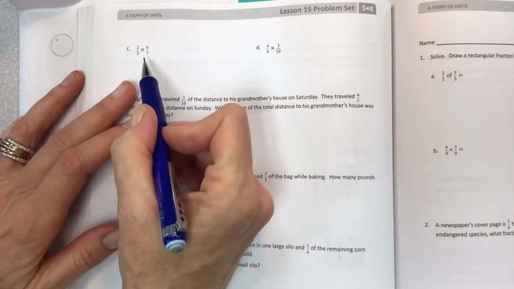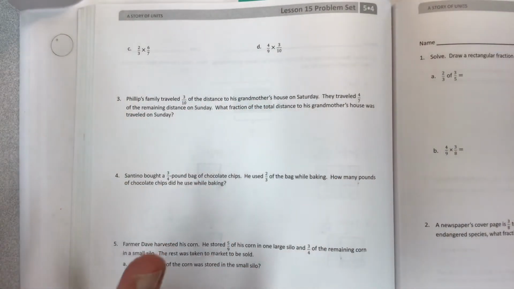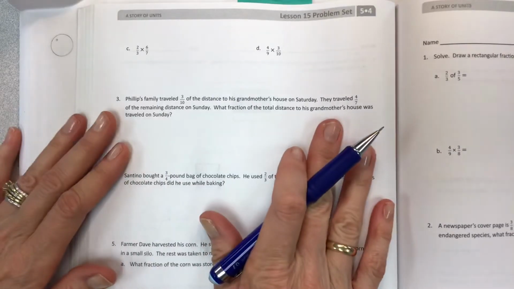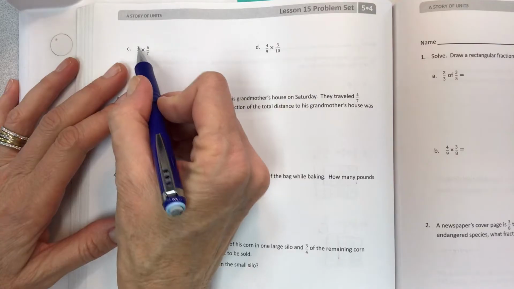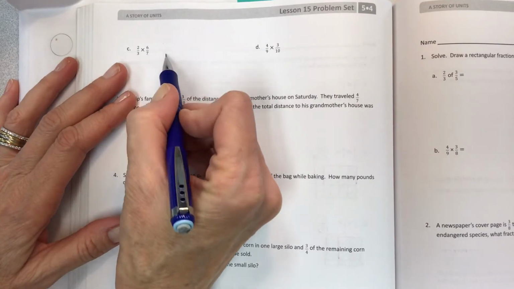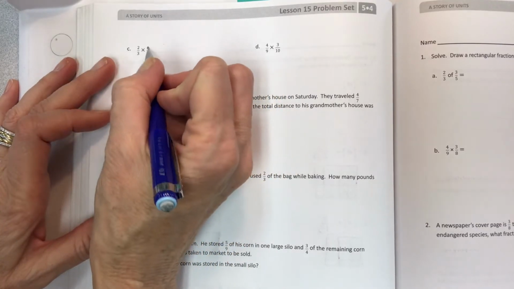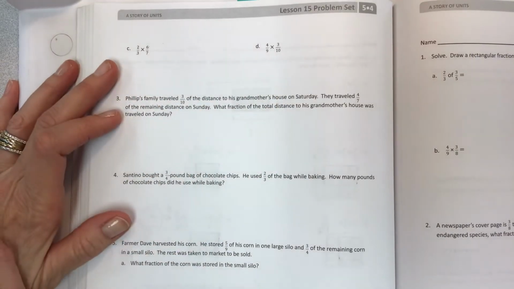All right. Last 2, and again, watch for cross-canceling opportunities at the beginning. So instead of doing 2 times 6 for 12 and 3 times 7 for 21, I noticed that 3 and 6 are compatible.